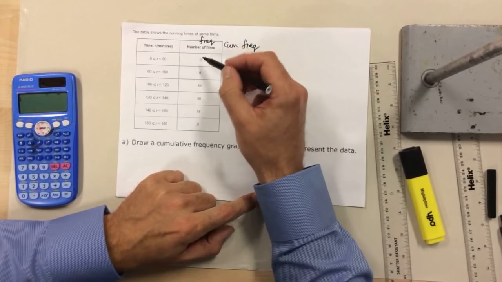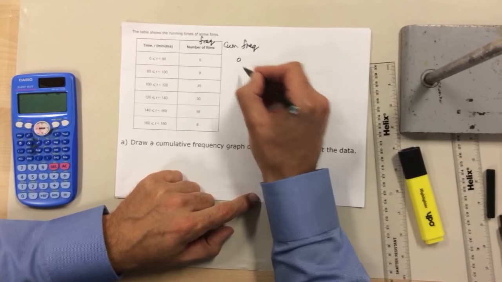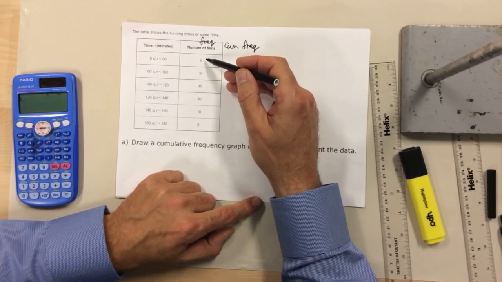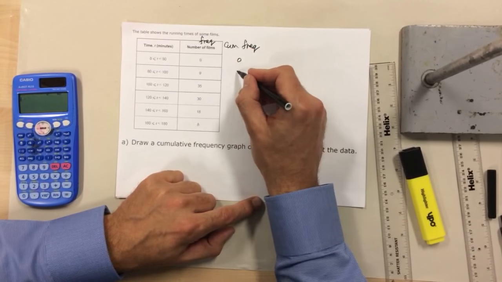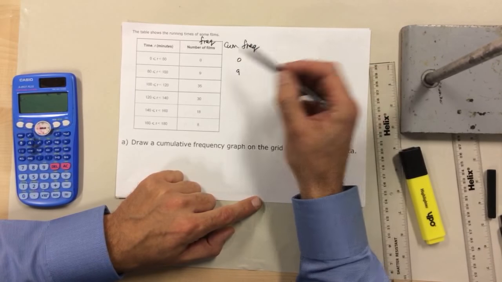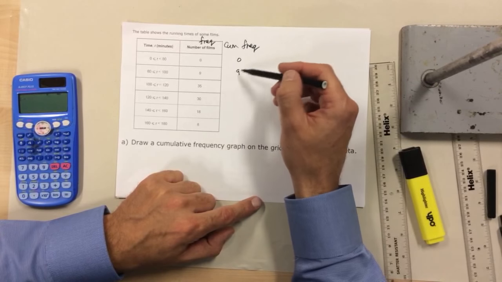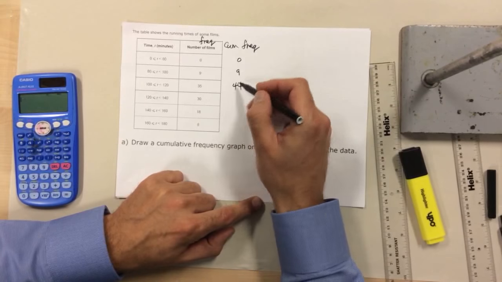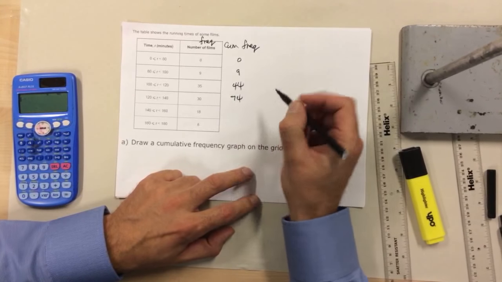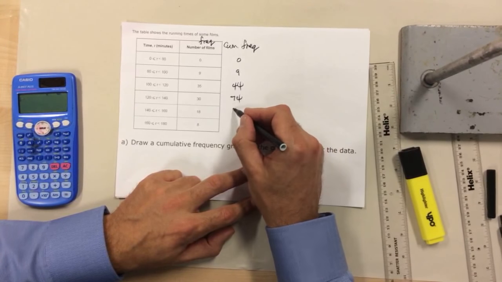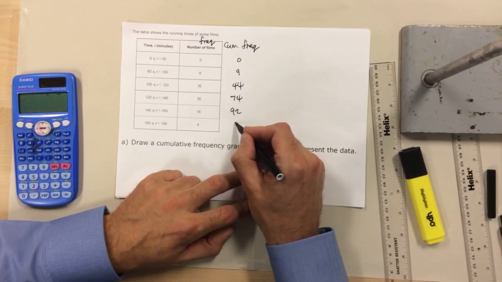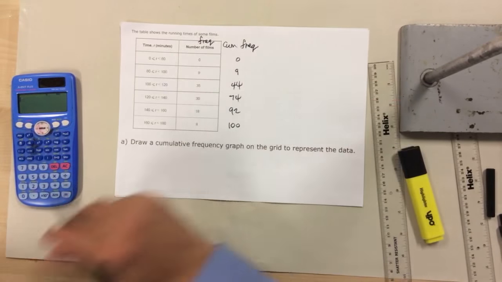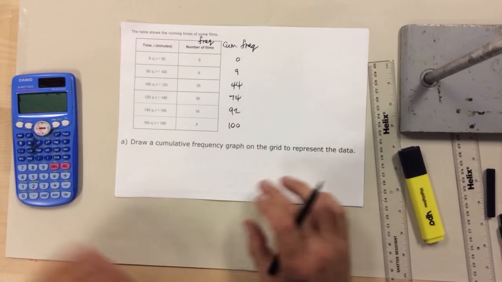Okay, so the number of films that were less than 80 is 0. The number of films that were less than 100 is 9, plus the 0 that we'd got from the previous group, which gives me 9. Less than 120 is 35, plus the 9, giving me 44. Add the extra 30, 74. Add the 18 gives me 92. And the extra 8. Oh, we get a nice round figure of 100. So altogether we've got 100 films.